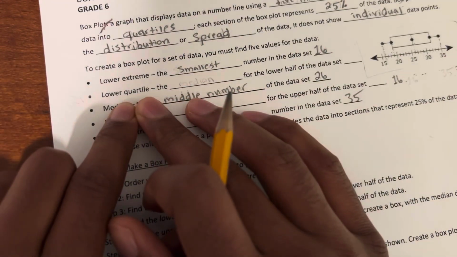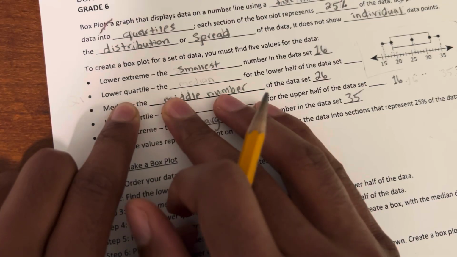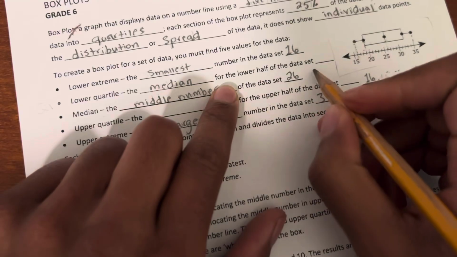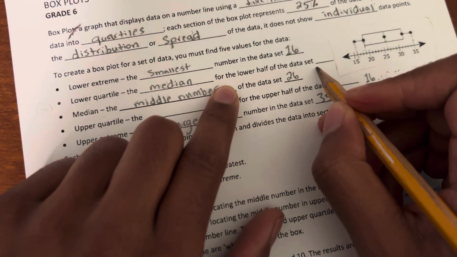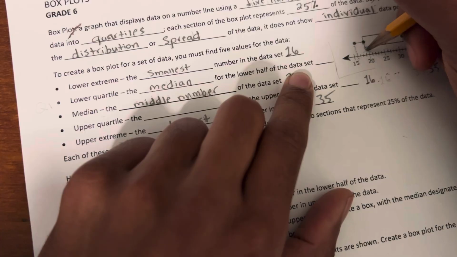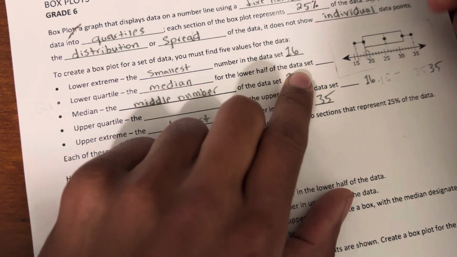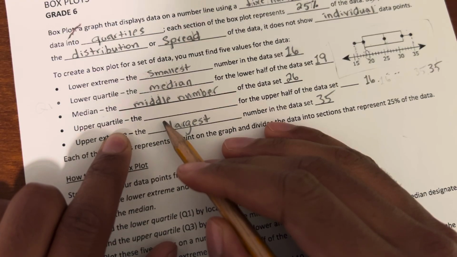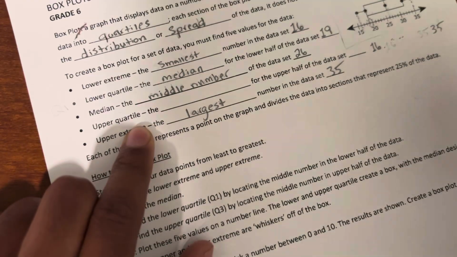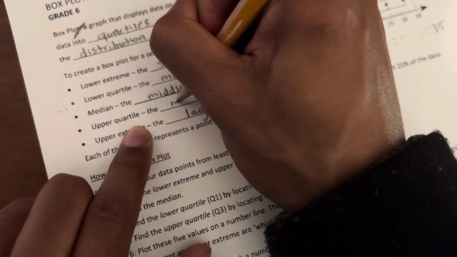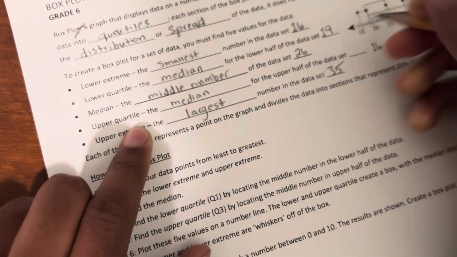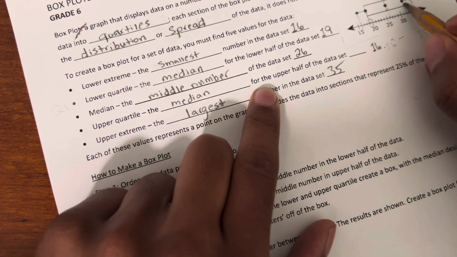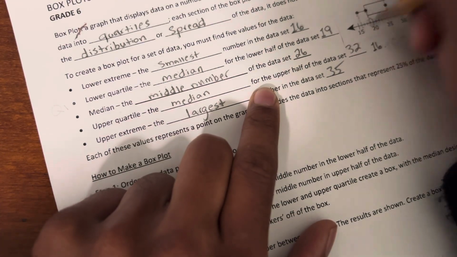The lower quartile is the median of the lower half of the data set, and for this one, this is what I was mistaken earlier, it's 19. The upper quartile is the last thing you want to find, the median of the upper half of the data set, and it looks like theirs is 32.